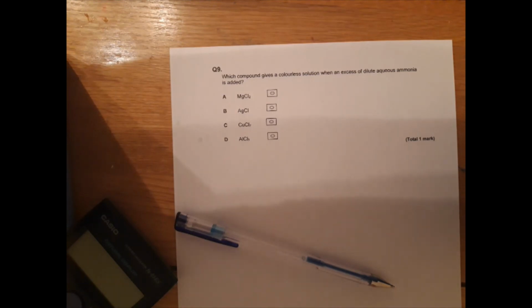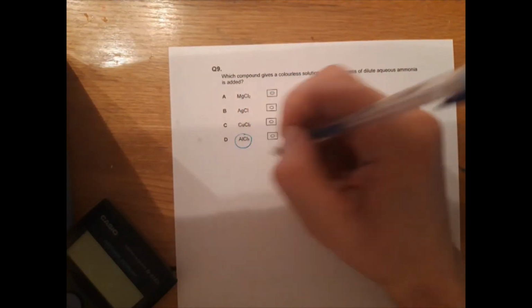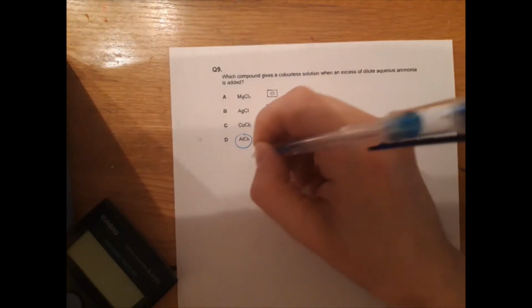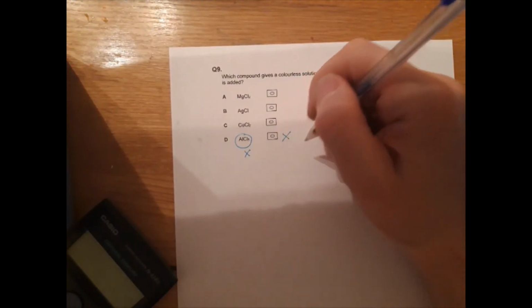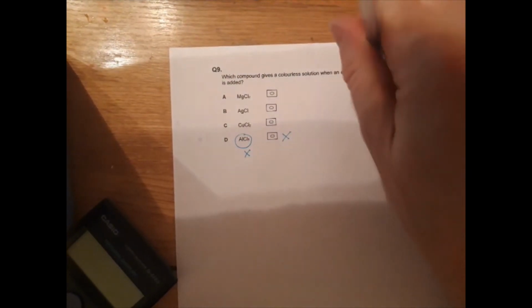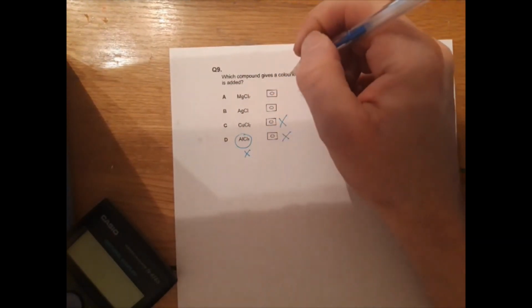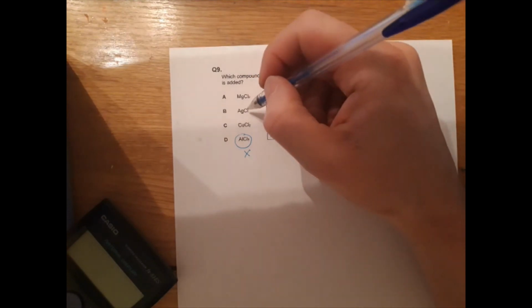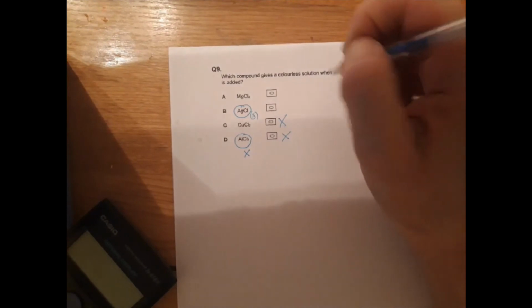Which compound gives a colourless solution when an excess of dilute aqueous ammonia is added? Well, that does not, because that gives you a white precipitate. Copper chloride, add a solution of loads of water and ammonia to that, you get a deep blue solution. Silver chloride, this is a white precipitate.